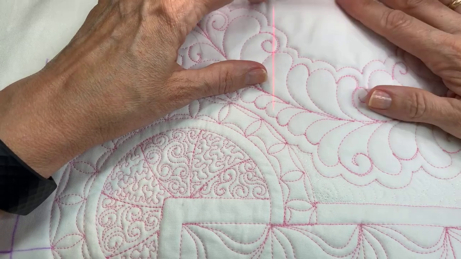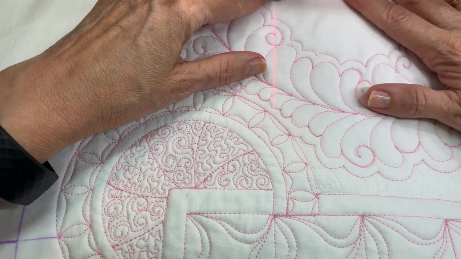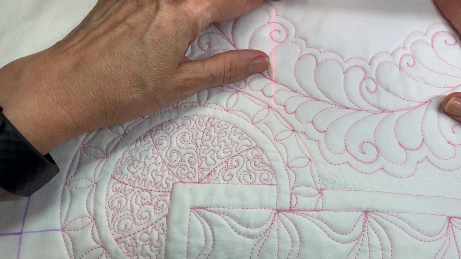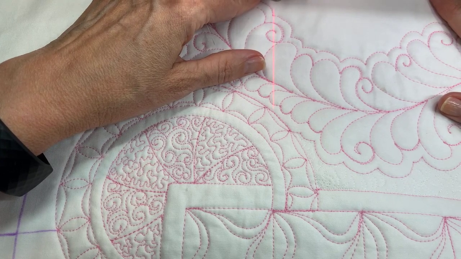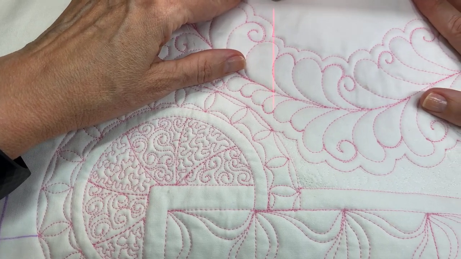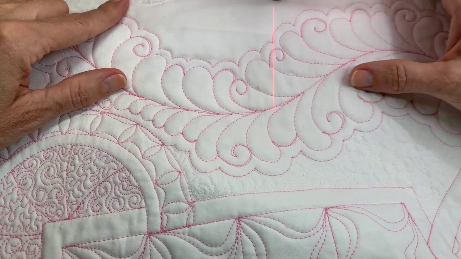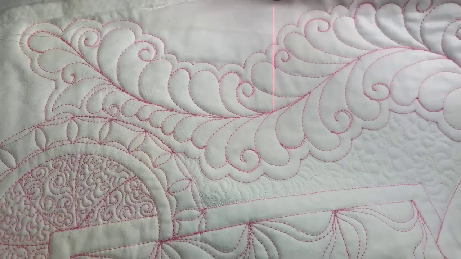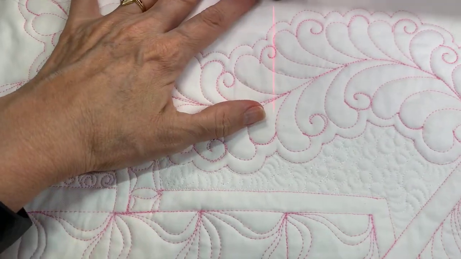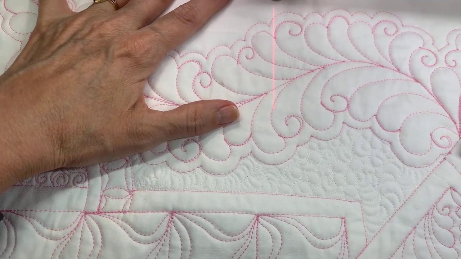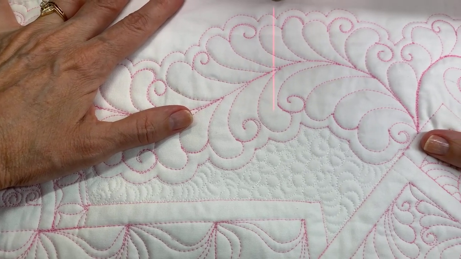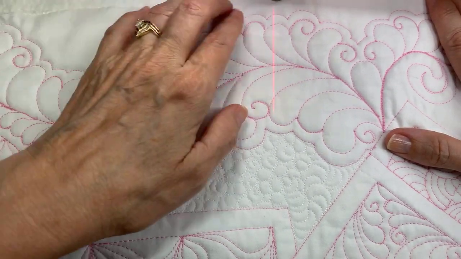Let's just start out here in the boundary, and I'm actually going to tack the edge right here. Oh, come on. We'll just tack the edge. I don't want this to be coming up while I'm stitching, so I'm just going to put a little tacking in there right along the edge of this feather so that the fabric will stay down. It's in the seam allowance, so it won't matter.